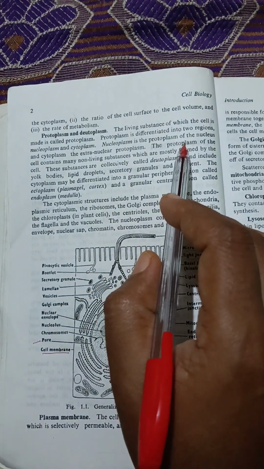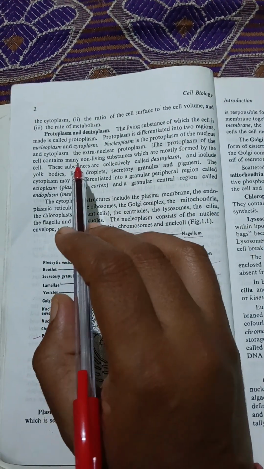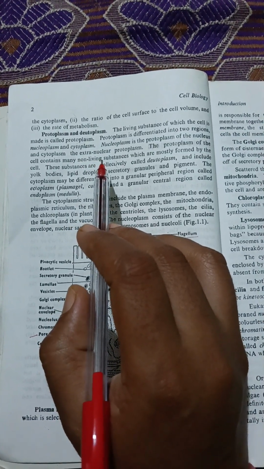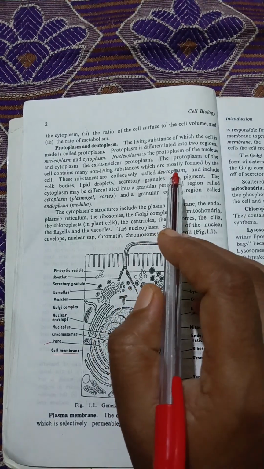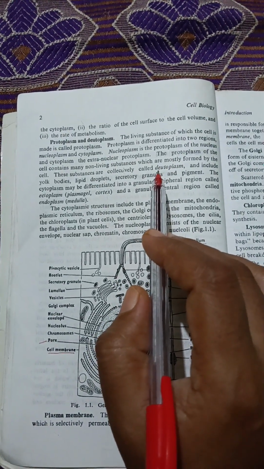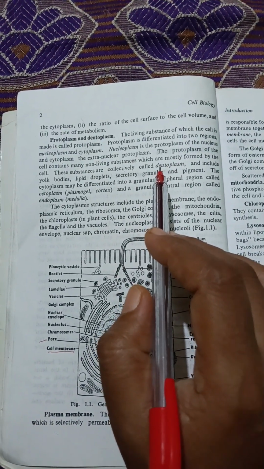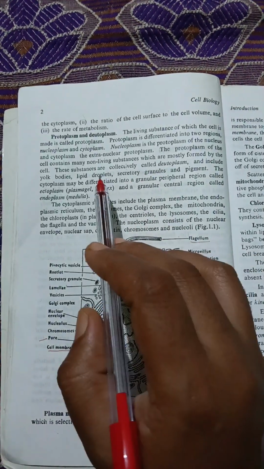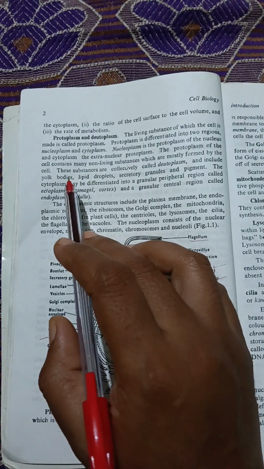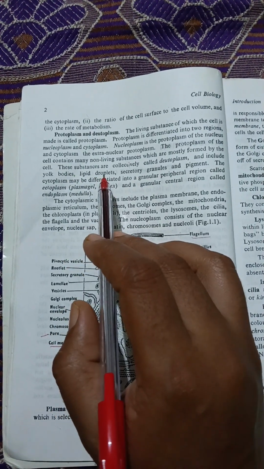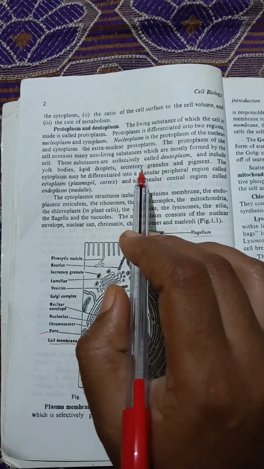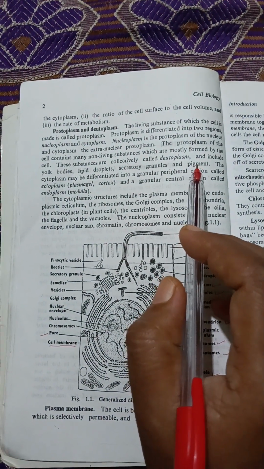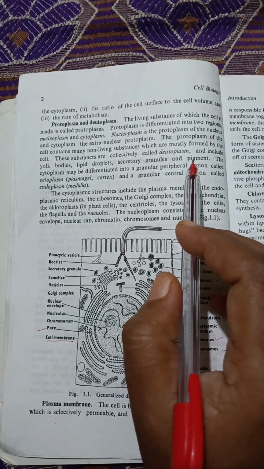The protoplasm of the cell contains many non-living substances, and those non-living substances are called deutoplasm. The deutoplasm contains yolk bodies, lipid droplets, secretory granules, and many pigments, many coloring agents.